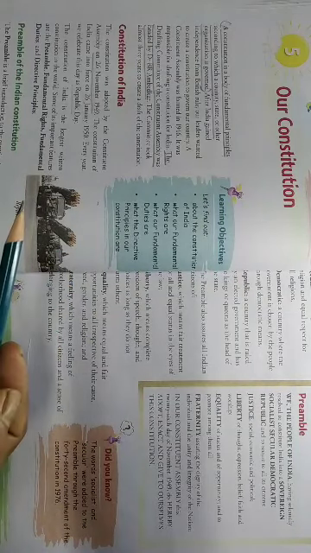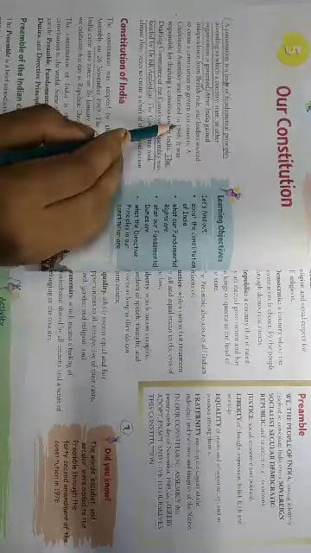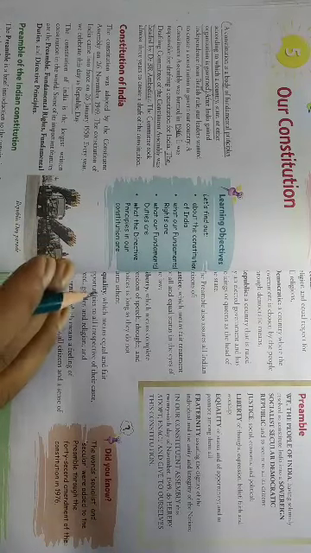For that purpose, a constituent assembly was formed in the year 1946, and its responsibility was to form a draft of the constitution, right?